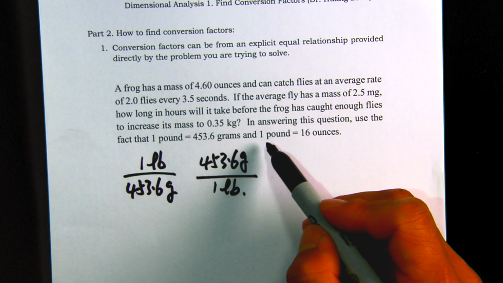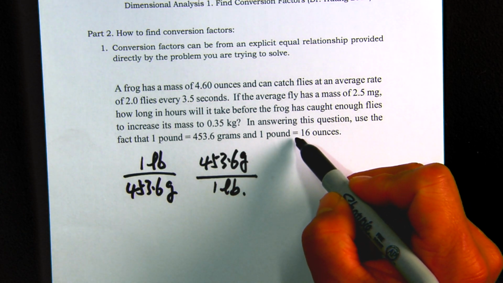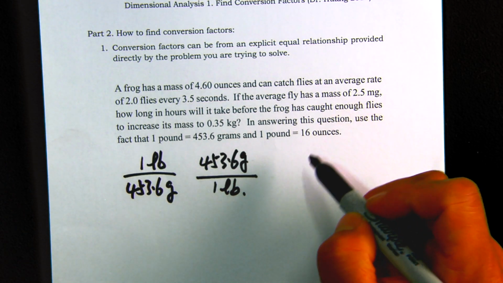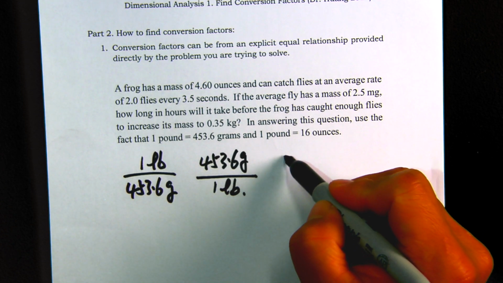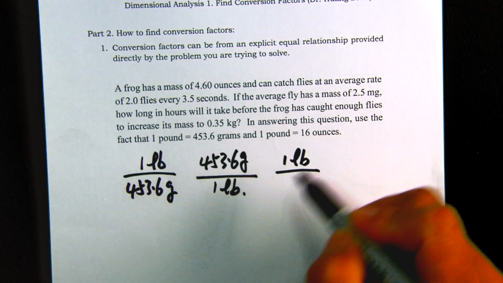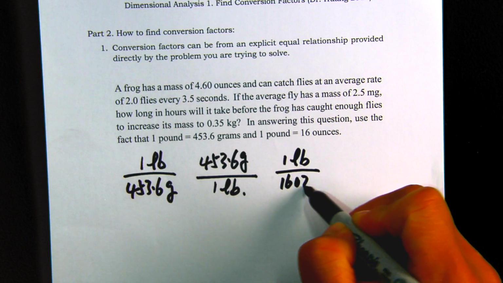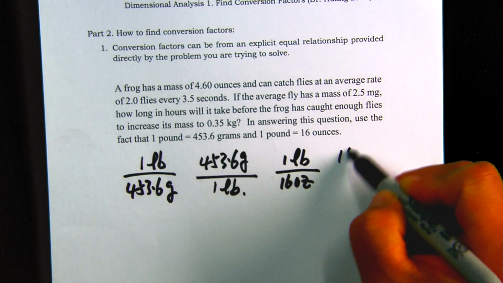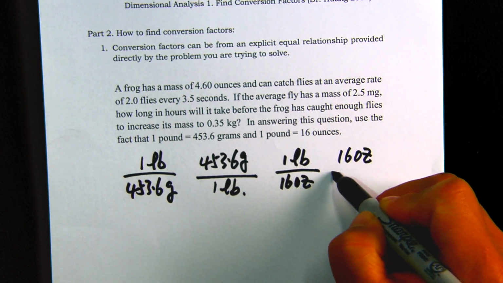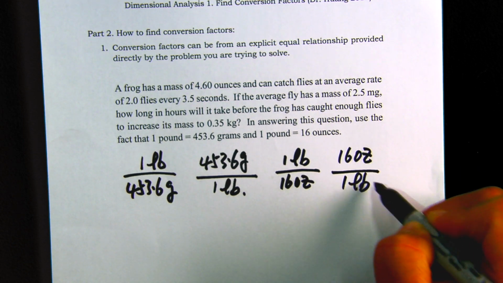And then I find another equal sign. Then I get another 2 conversion factors: 1 pound over 16 ounces or 16 ounces over 1 pound.